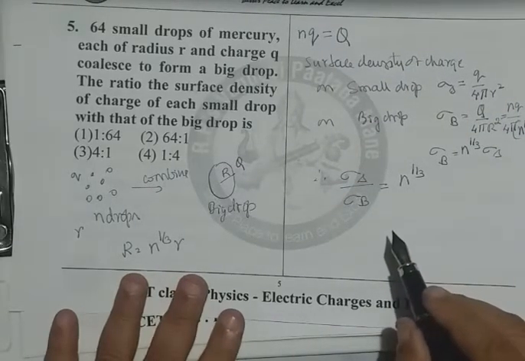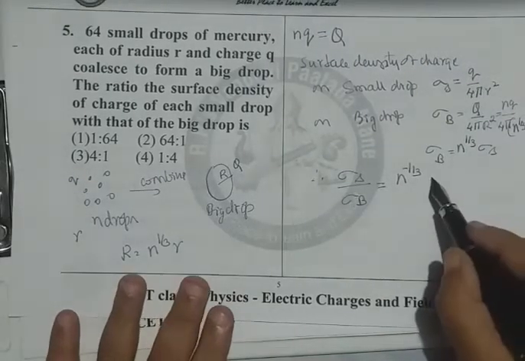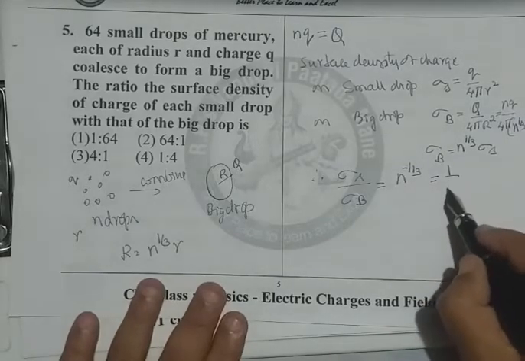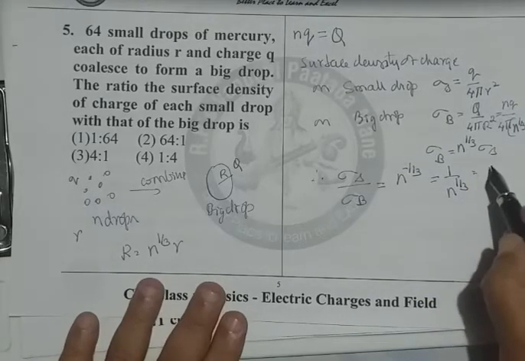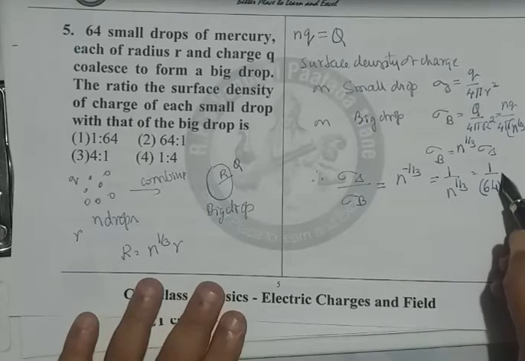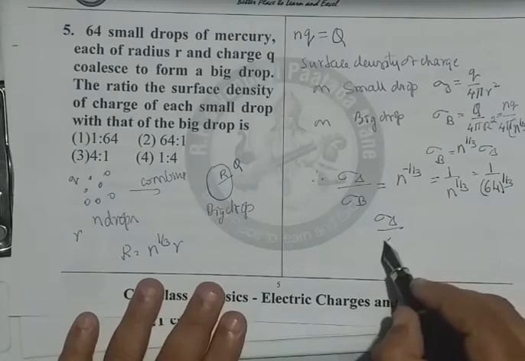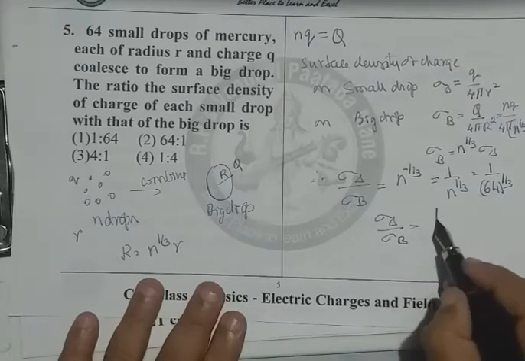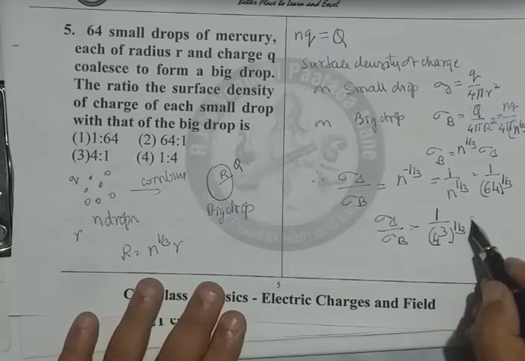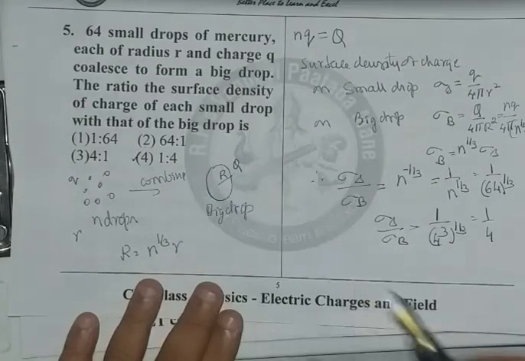Therefore, that is n to the power of minus 1 by 3. Sigma s to sigma b is 1 by n to the power of 1 by 3. n is 64 drops. Therefore, 1 by 64 to the power of 1 by 3. 4 cube is 64, so the ratio is 1 to 4. The option 4 is right.